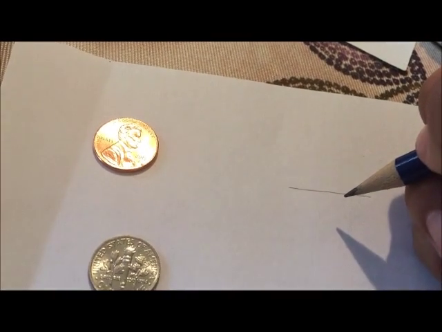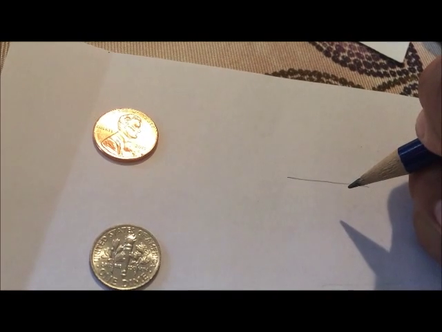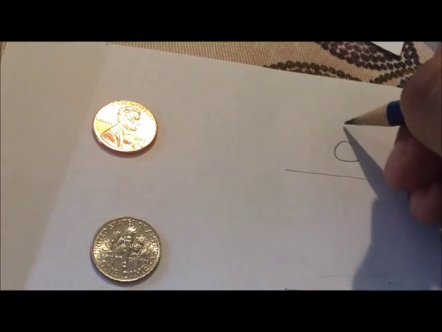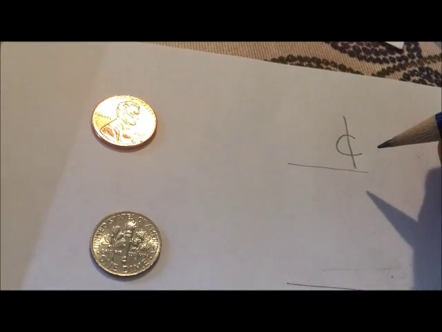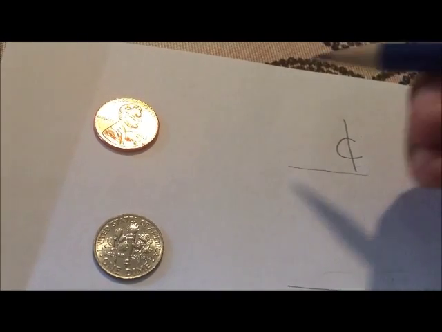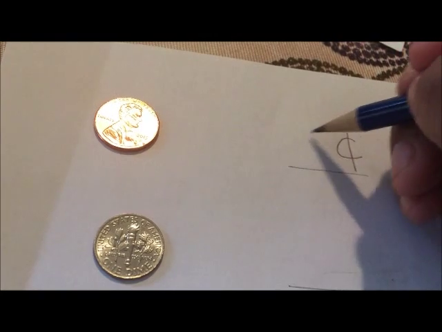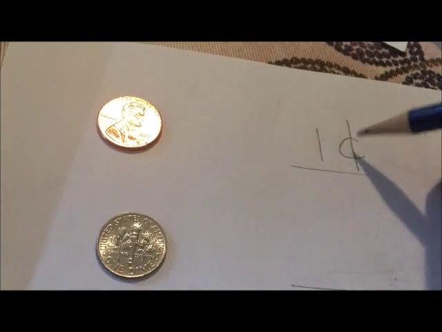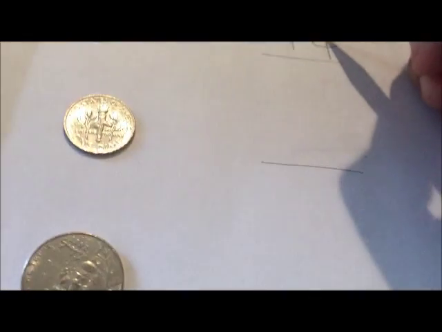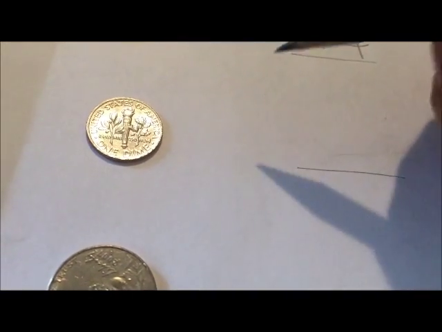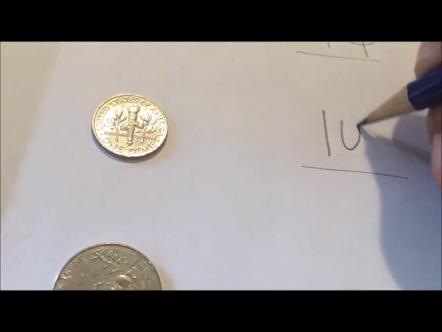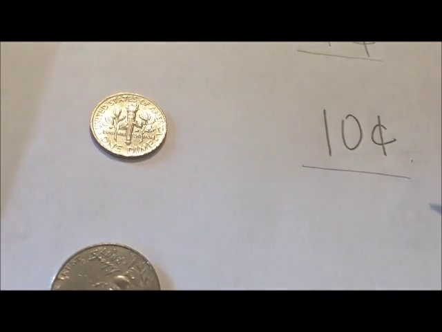When we write the value of money, we have to use a sign called the cent sign. This is what a cent sign looks like. Since we see a penny, we will write a 1 before it. A penny is worth 1 cent. We see a dime. A dime is worth 10 cents.